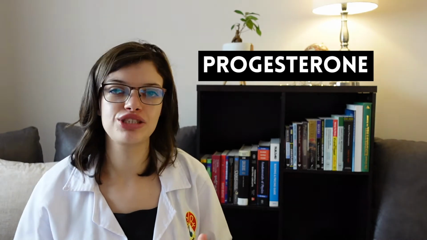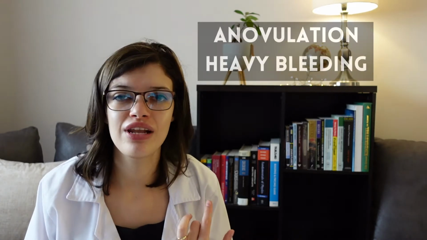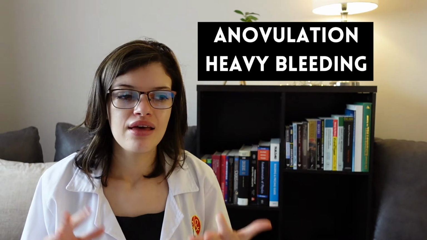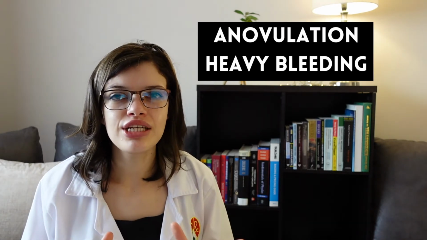Now progesterone is more secreted during the second half of your menstrual cycle, and this is secreted by the corpus luteum. Progesterone is going to be used in situations where we have anovulation or heavy menstrual bleeding, things like that. It's not common that you use progesterone on its own. We are rather going to use a contraceptive that's a combination of estrogen and progesterone.